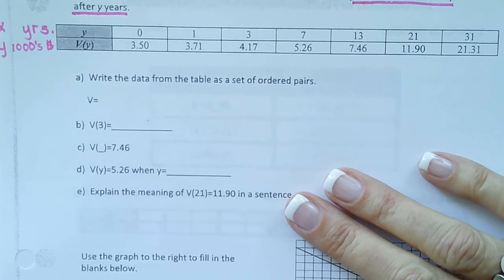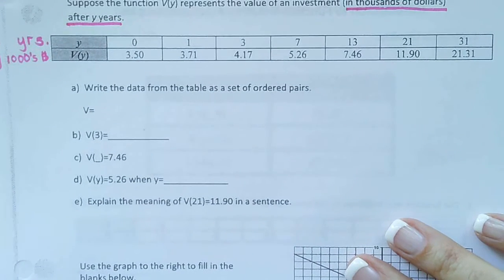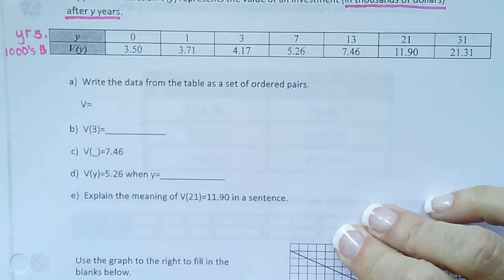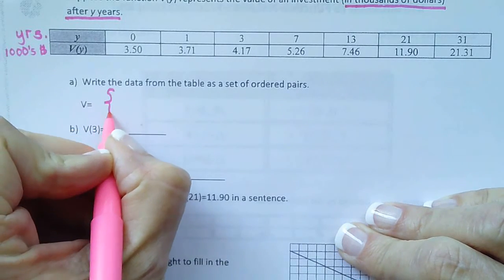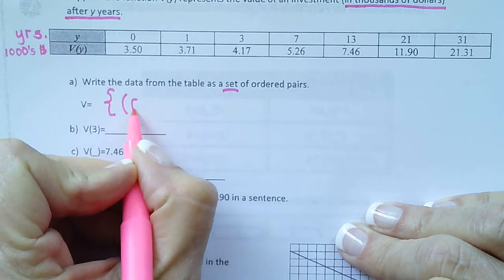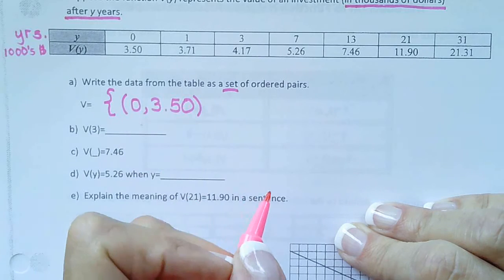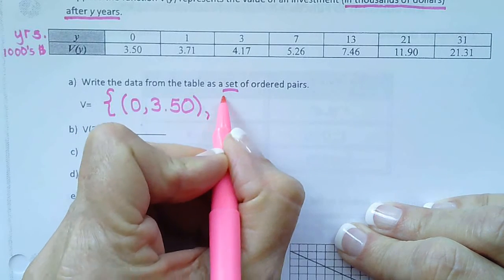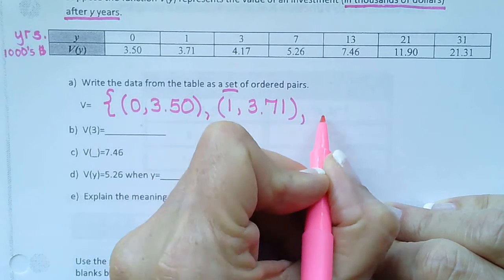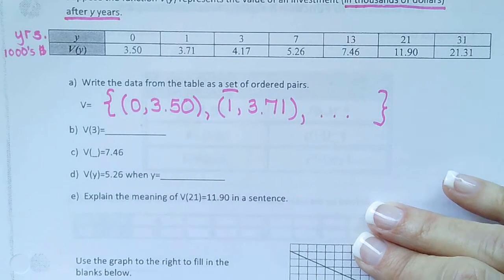So write the data from the table as a set of ordered pairs. I don't think we need to do all that. I'll just start it to show you what it looks like. So set tells me to use set symbols. Ordered pairs would be your x first, your y second, then close it because that's your x and y, then you make a comma, and then 1 first, 3.71 second, and so on. So I'll just do that. You don't have to write them all out, but just so you have the idea.